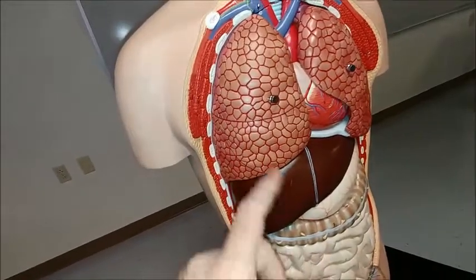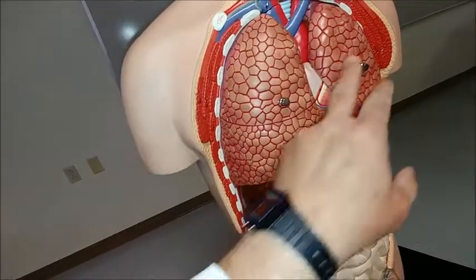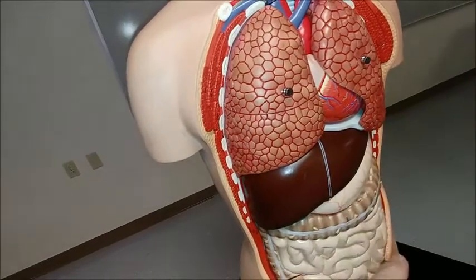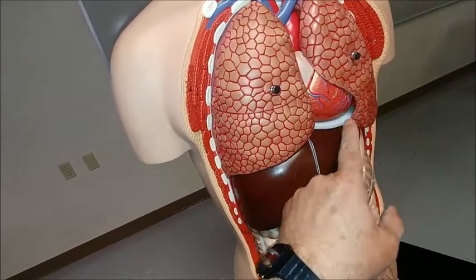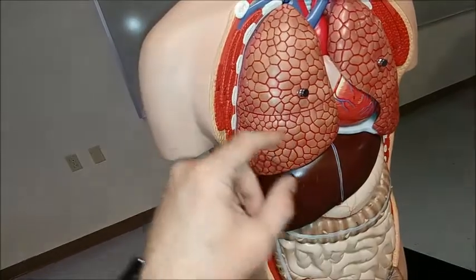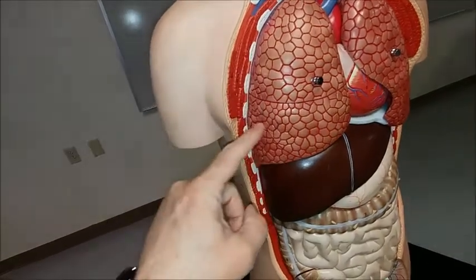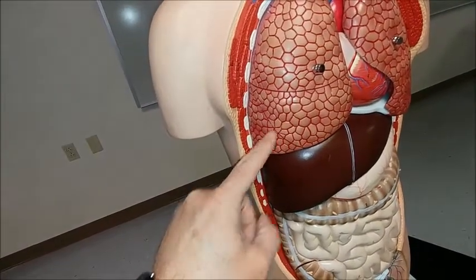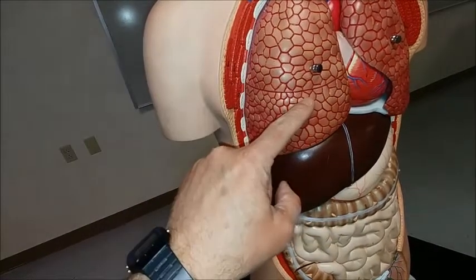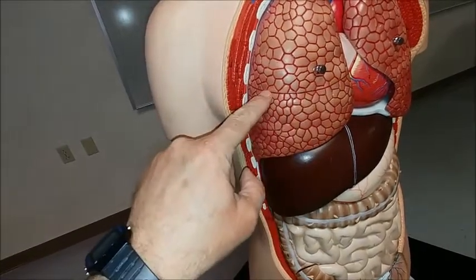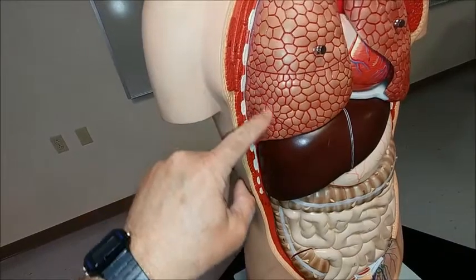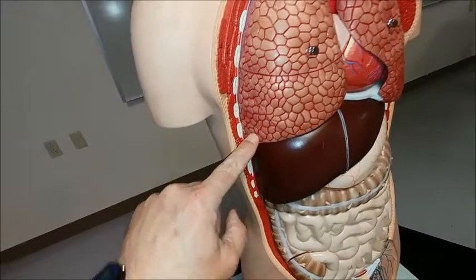For just a few minutes, let's just look at the lungs. This is the right lung and this is the left lung. As an obvious feature, notice that the cardiac notch is on the left side. On the right side, there is an upper, a middle, and a lower lobe. Notice that separating the upper and the middle lobe, there is a transverse fissure. There is an oblique fissure separating the middle from the lower.